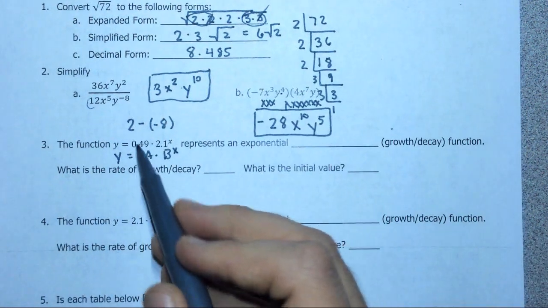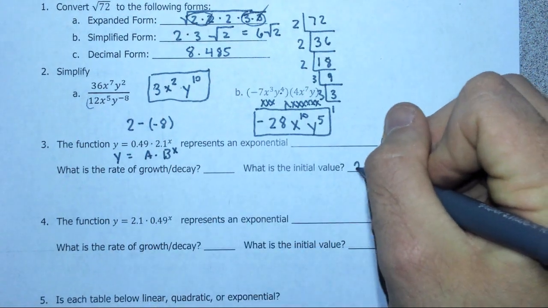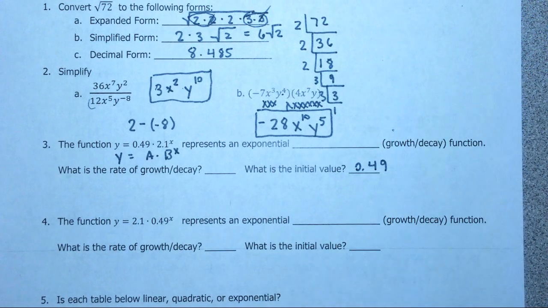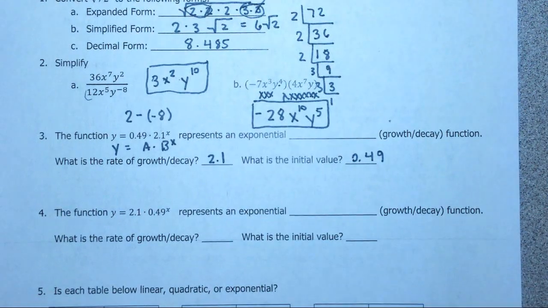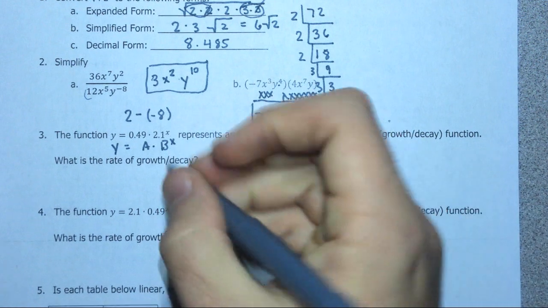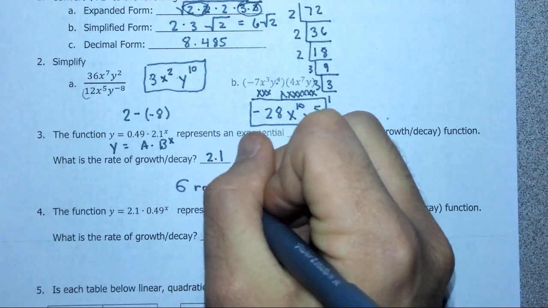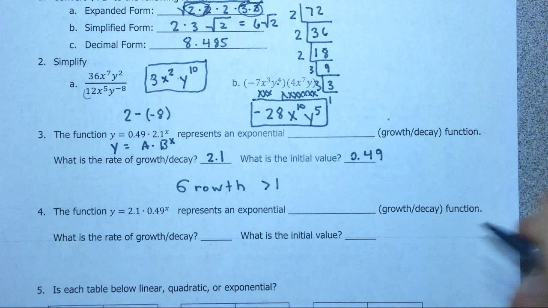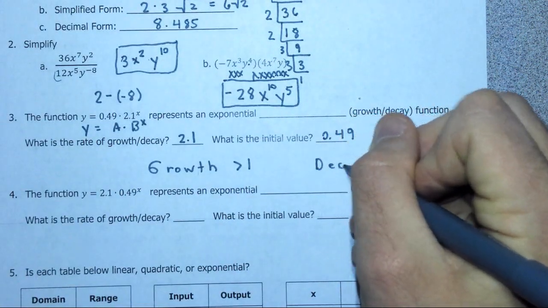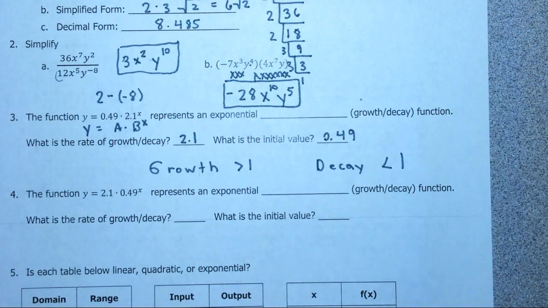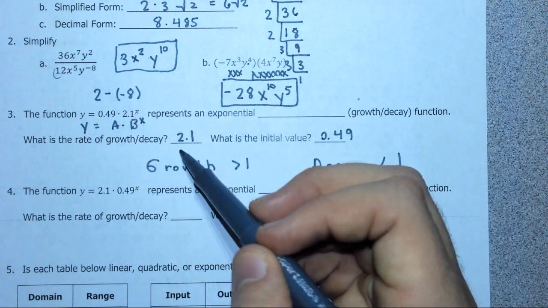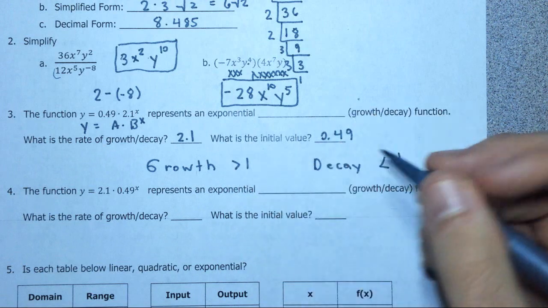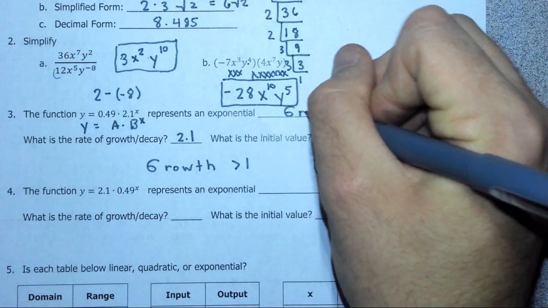Well, I know my a is my initial value. So my initial value is 0.49. My b is my rate, so my rate is 2.1. Now for growth or decay, I only care if it's bigger or less than 1. For growth, it is bigger than 1. For decay, it is less than 1. Alright, so for this one right here, my rate is bigger than 1. 2.1 is bigger than 1, so this is growth.